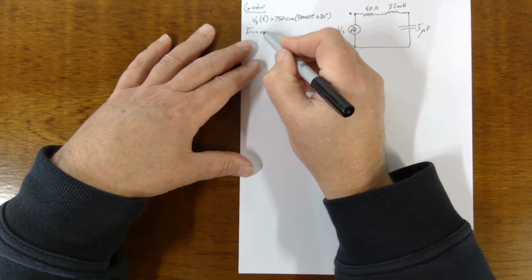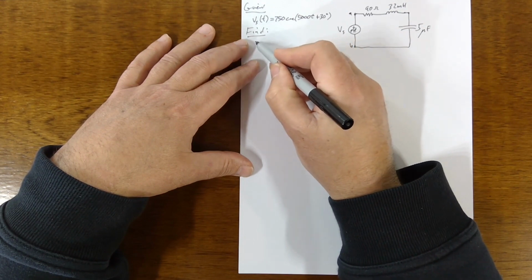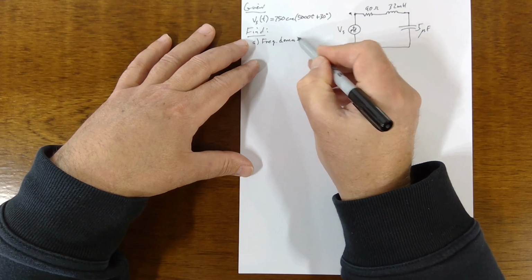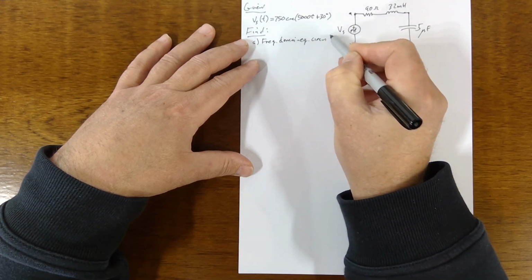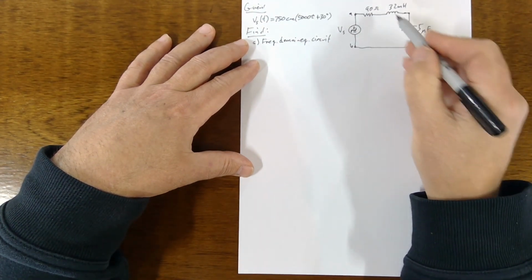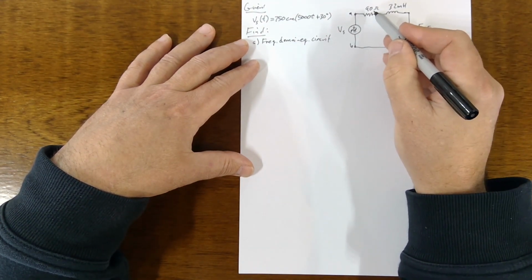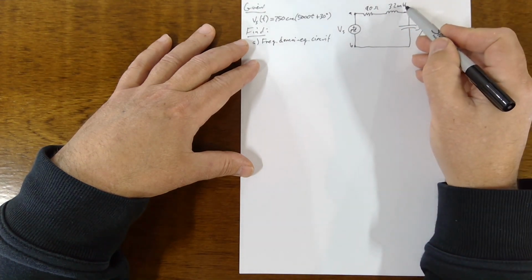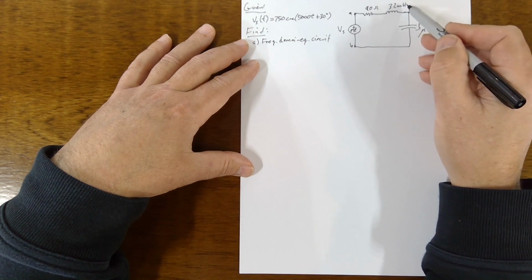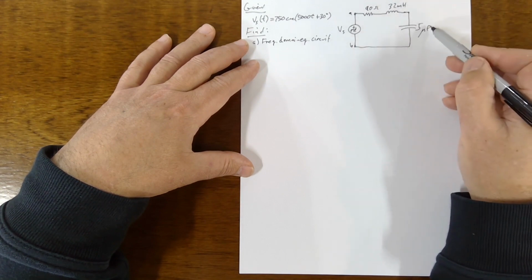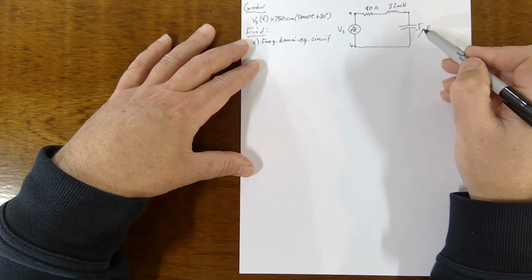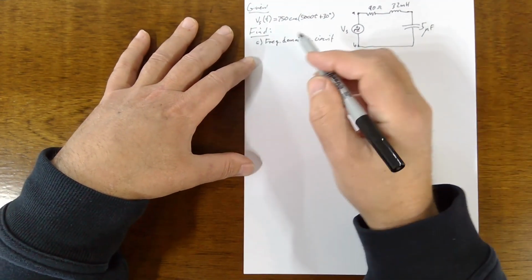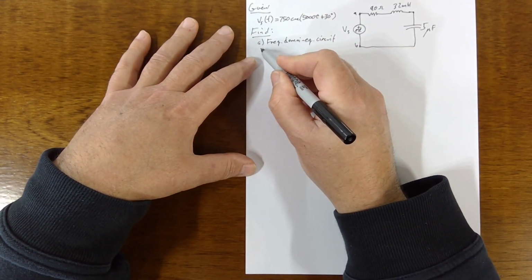We want to find the frequency domain equivalent circuit, which is useful. This is a time domain circuit right here. The resistance is given in ohms, which won't change. But see this 32 millihenries? That's inductance, this is time domain inductance, and this is time domain capacitance. We're going to convert to frequency domain impedance for the cap and the inductor.